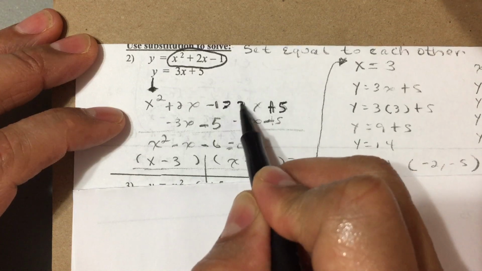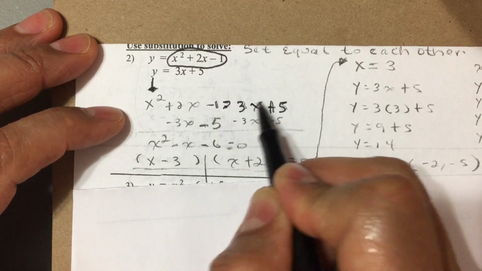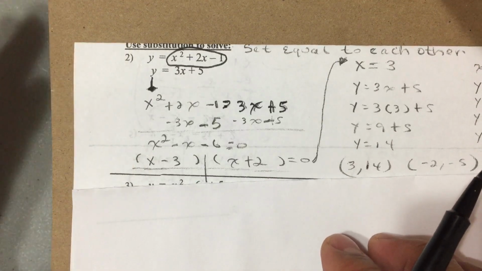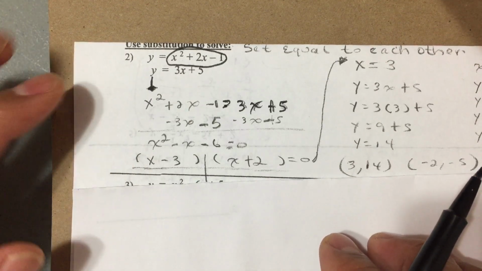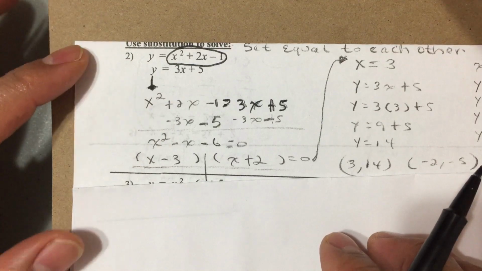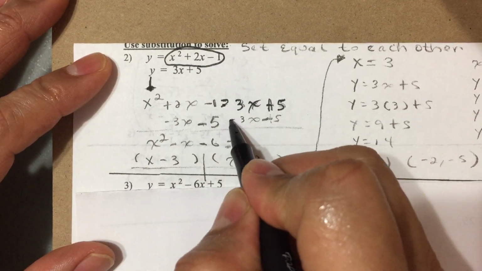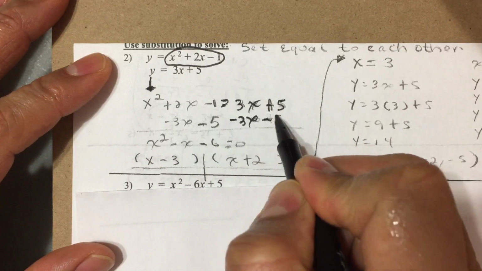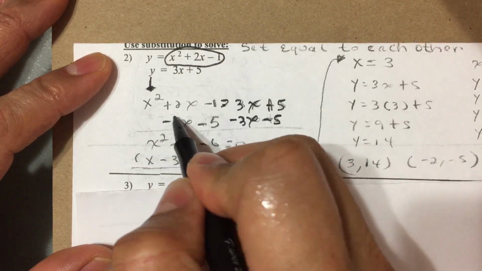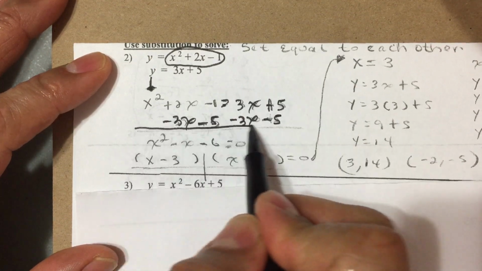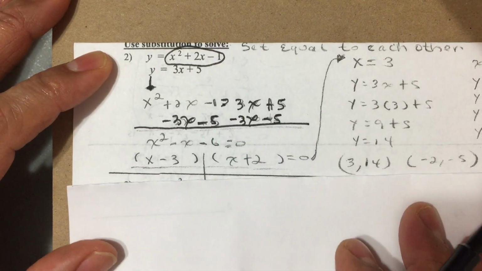So it's the same thing as saying set them equal to each other. Substituting, that's what it means. Set equal to each other when both y's are isolated. So what I'm going to do is set them equal to 0. I'm going to do 2 steps at once, and 1 step at a time, because you should know that already. We're killing 2 birds with the same stone.